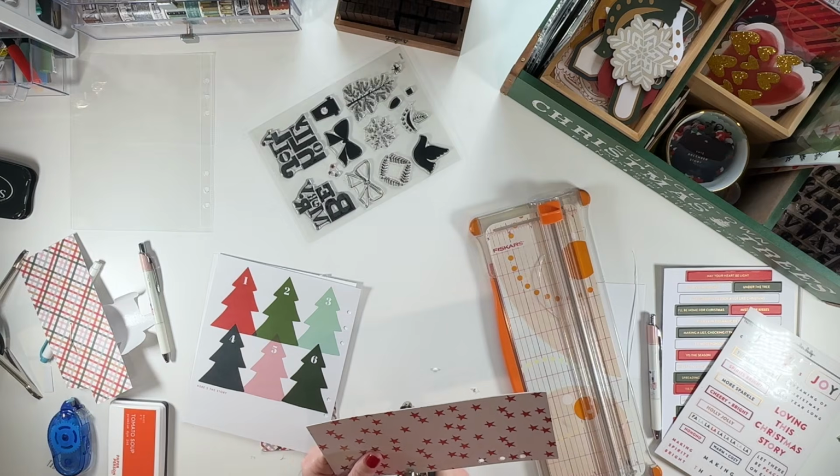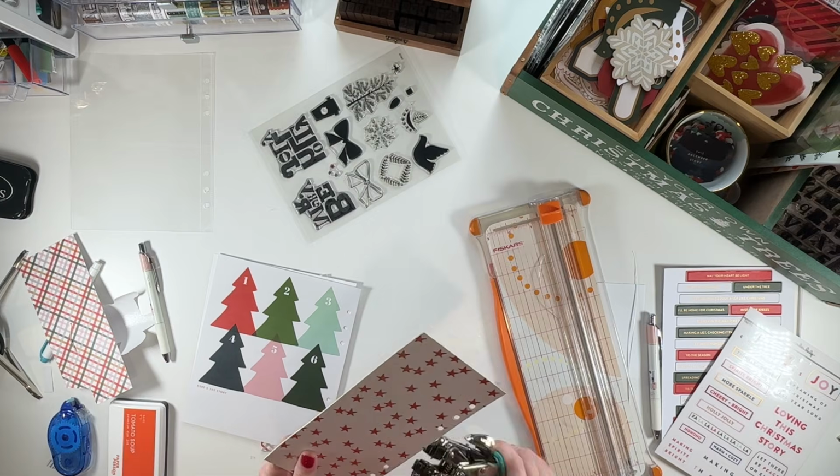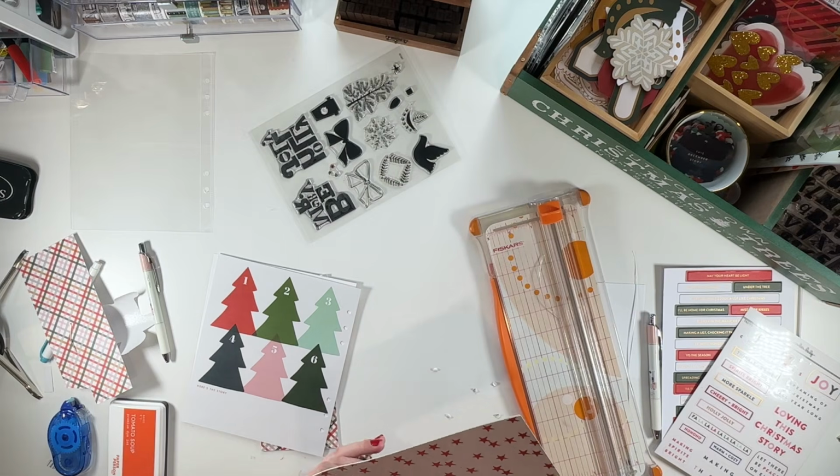But it means that I have so many products that I really love and only one album, right? So I'm trying my best to use products that I love and not hoard anything and not forget about anything that's in my stash.